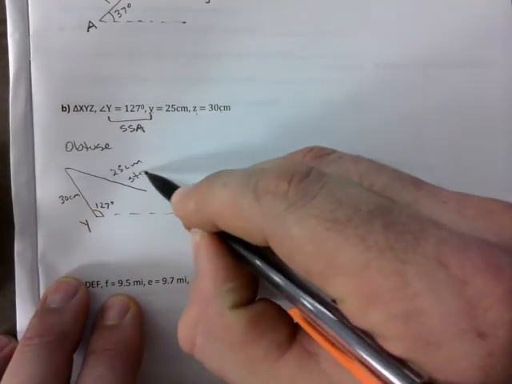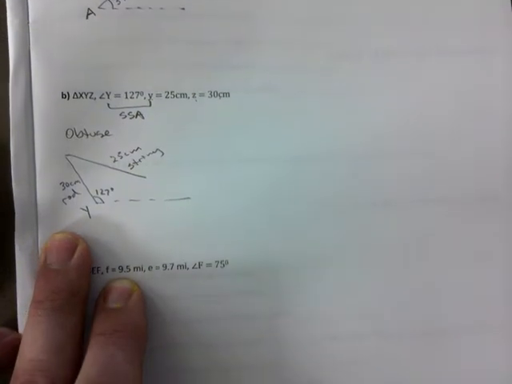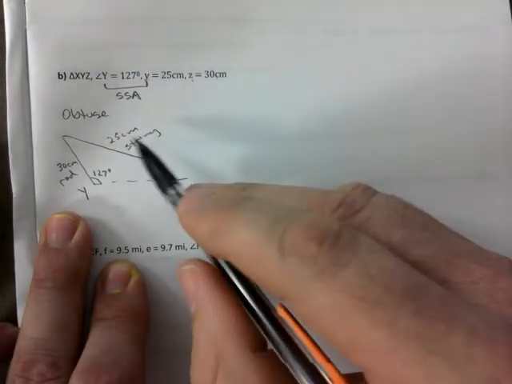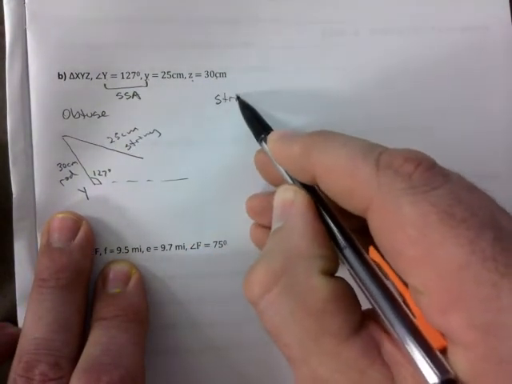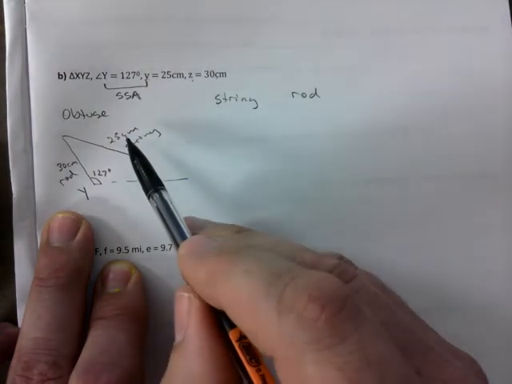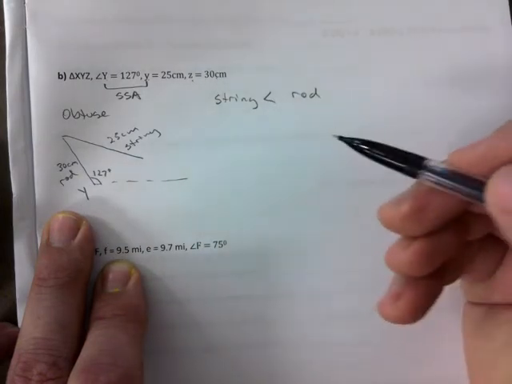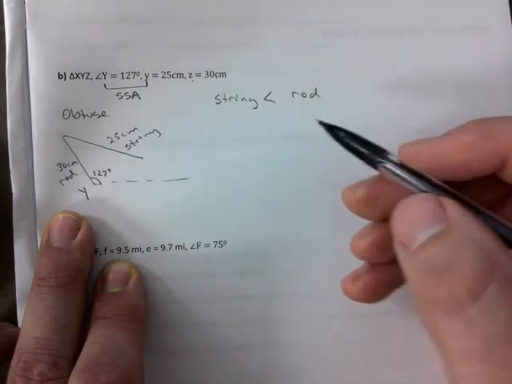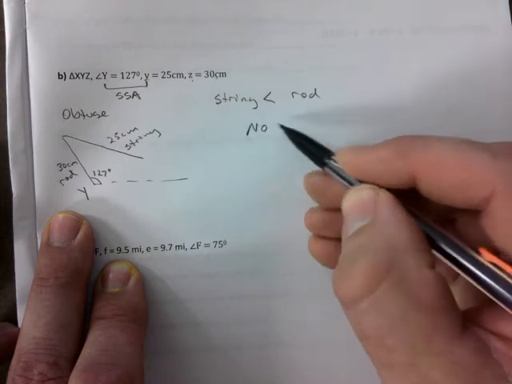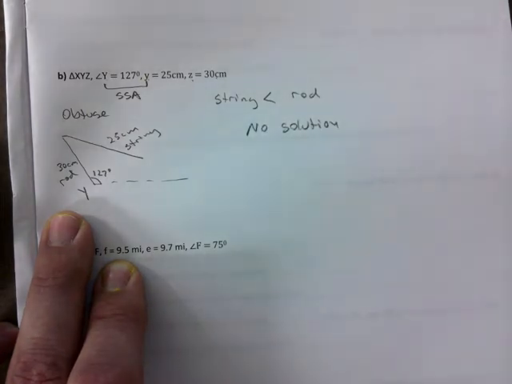So you go string and rod, and then you talk about those two. Okay? The string is shorter than the rod. And what's our conclusion there? No solution. No triangles are possible.